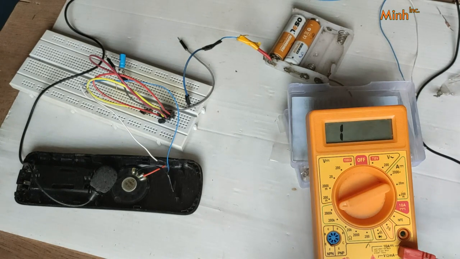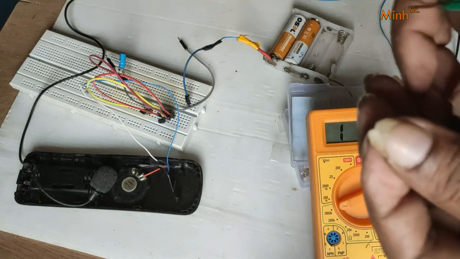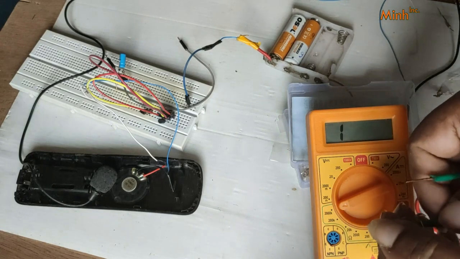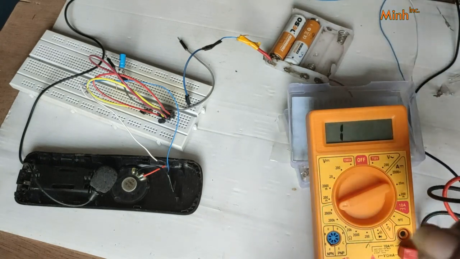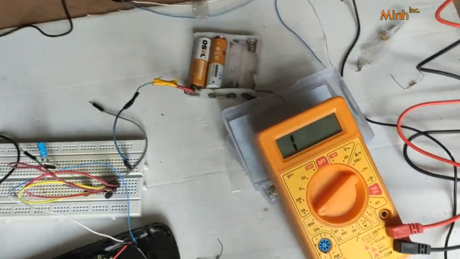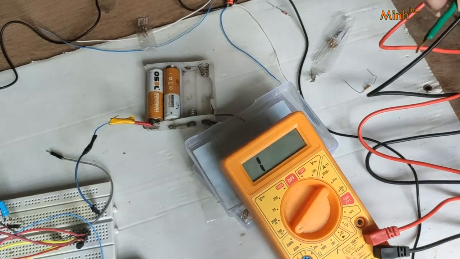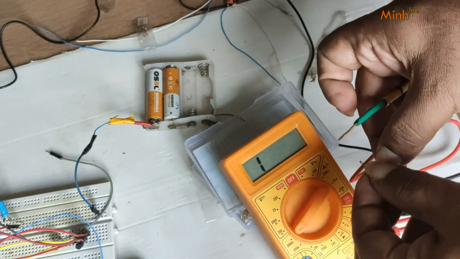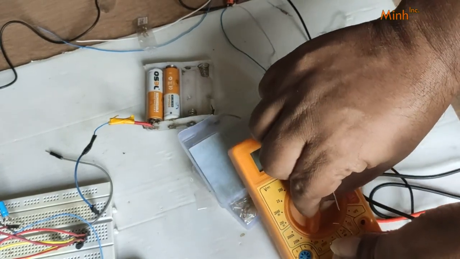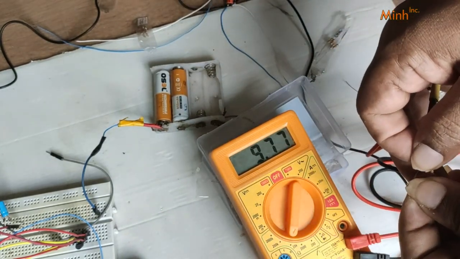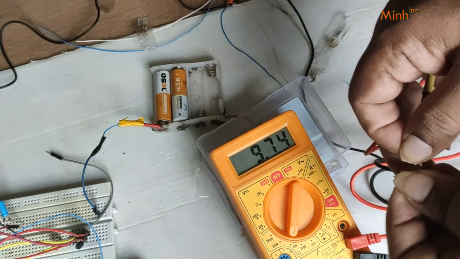So it should be 10 ohm. Okay, so it is 10 kilo ohm resistance.